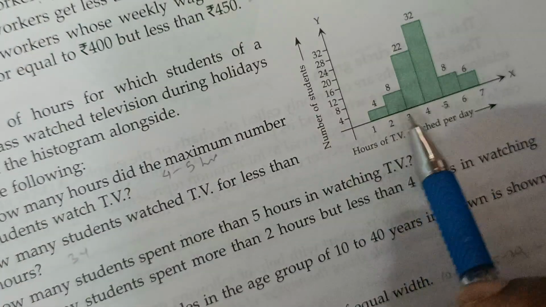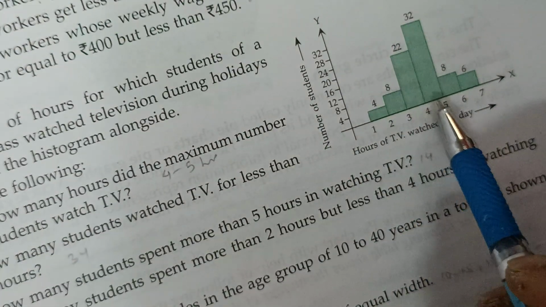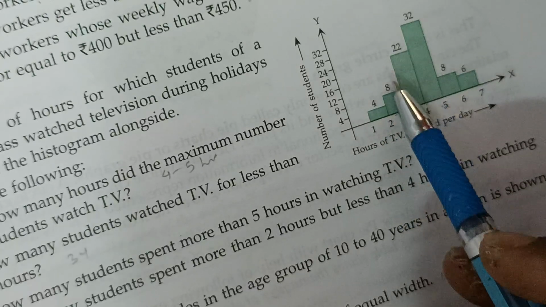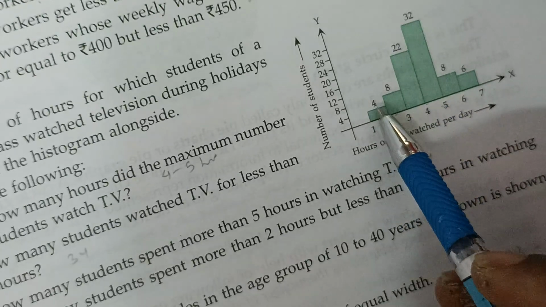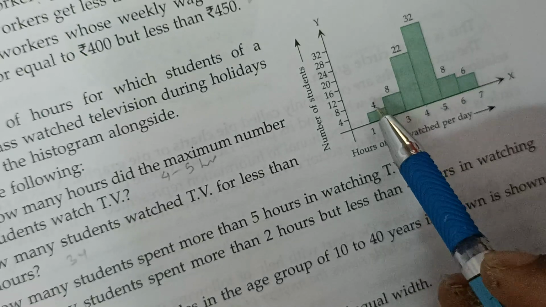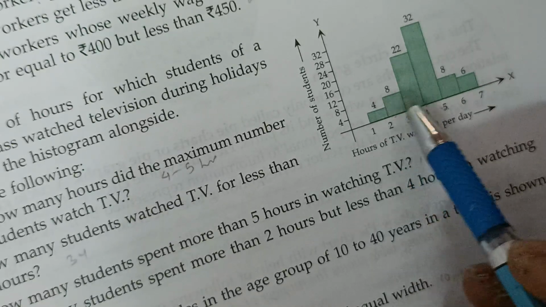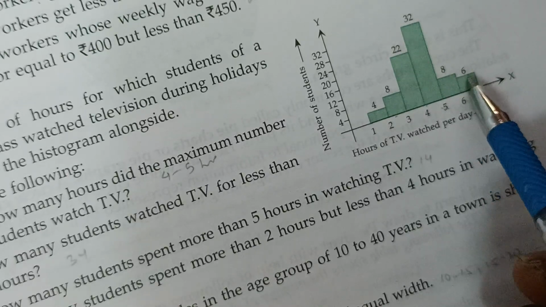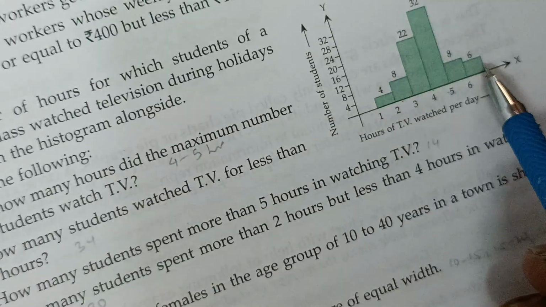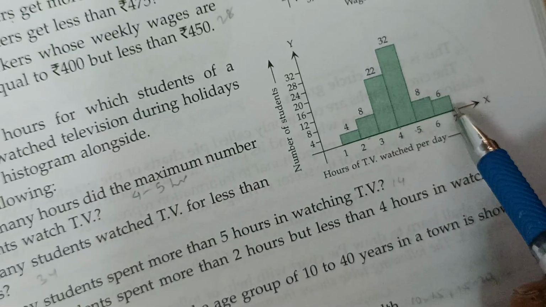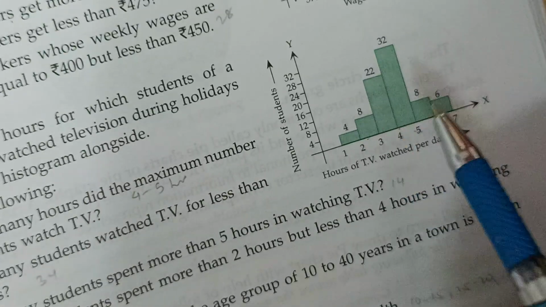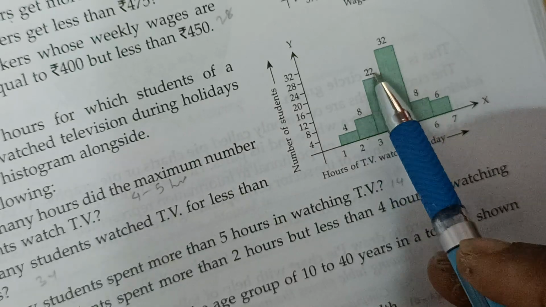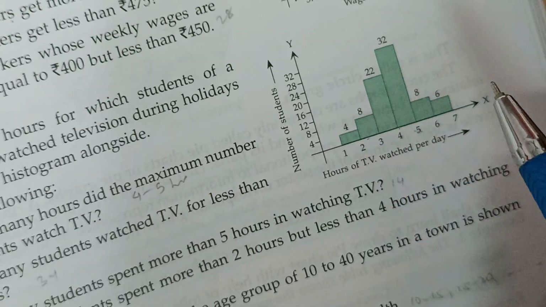Then how many students watch TV for less than 4 hours? Less than 4 hours means here, isn't it? 22 plus 8, 30 plus 4, 34. How many students spent more than 5 hours in watching TV? More than 5 hours means from here, 8 plus 6, 14. Clear? How many students spent more than 2 hours but less than 4 hours? Well, it means between 2 and 4. So it is here 8 plus 22, that is 30.